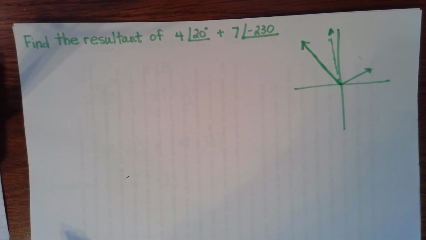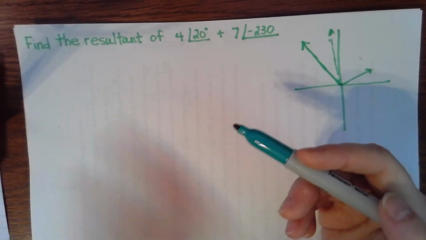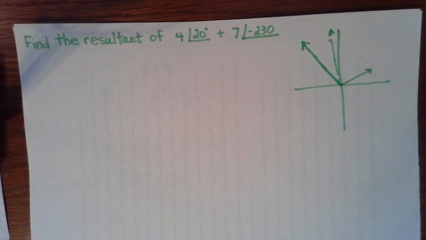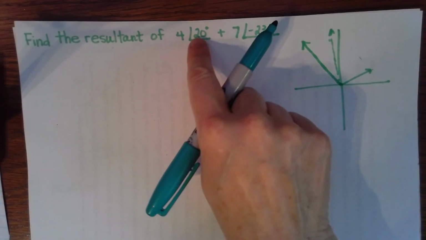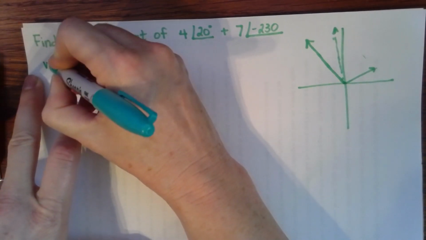So the easiest thing for us to do is convert both of these to their rectangular form, add them in rectangular form because that's really easy to do. But then we're going to have to convert them back to polar form. Fortunately, we're good at these conversions now, and we just have to be able to do that. So we have this first vector, I'll just call it vector 1.